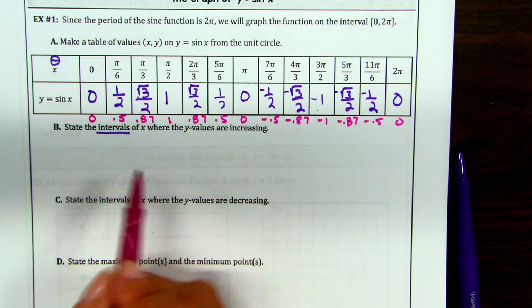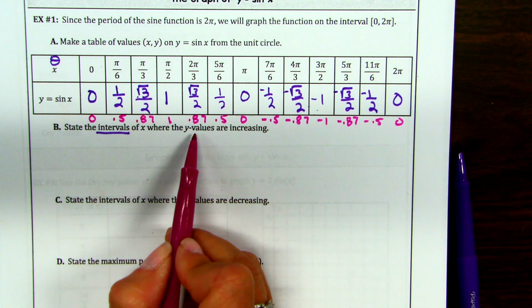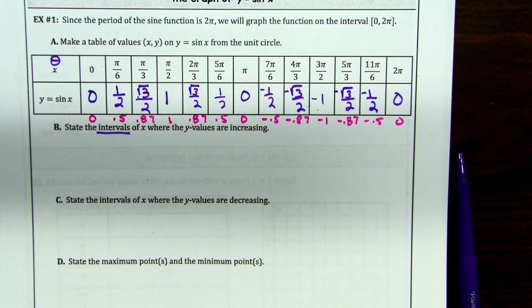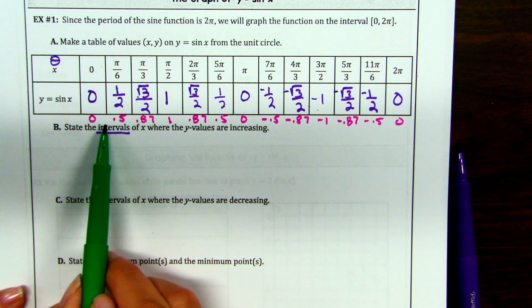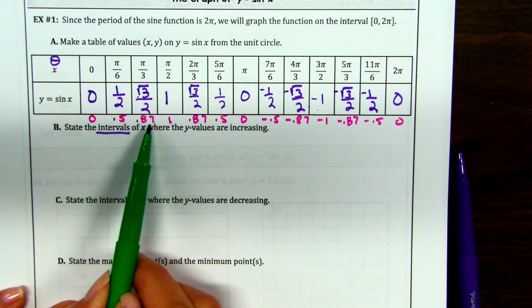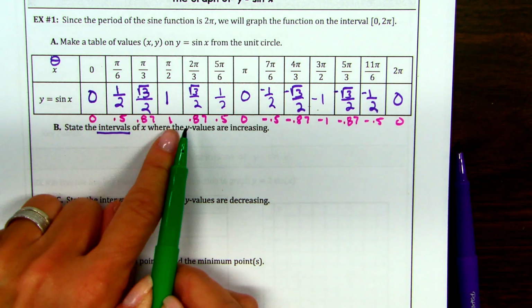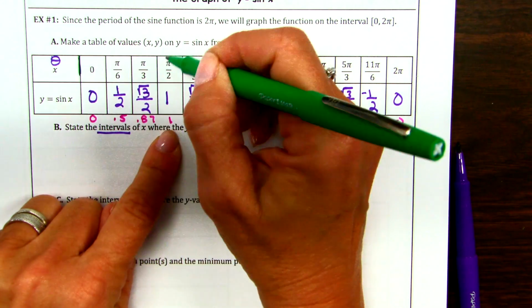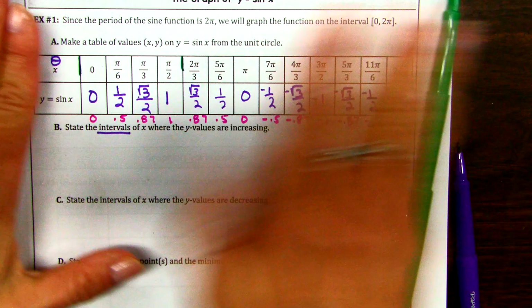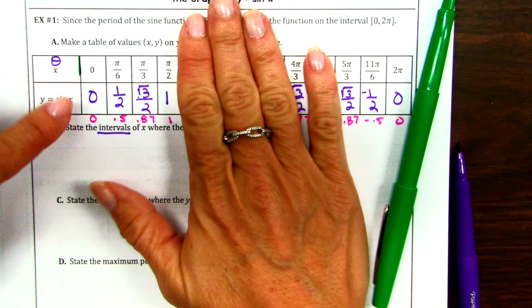So what we want to know is where are the y values increasing? Down here in pink, those are the y values. So I'm increasing from 0, 0.5, 0.87. I'm still increasing until I get here. Then it starts going down again. So I'm increasing from 0 to pi over 2. My y values are increasing.